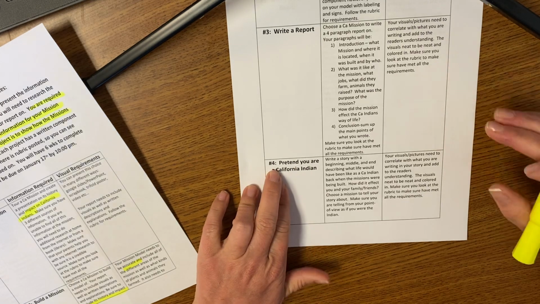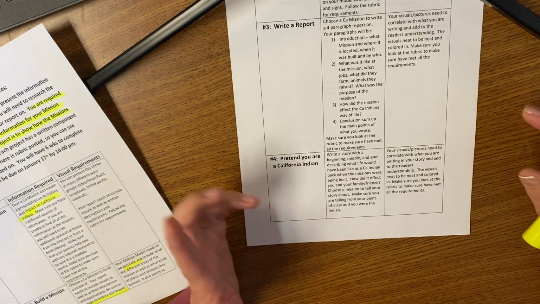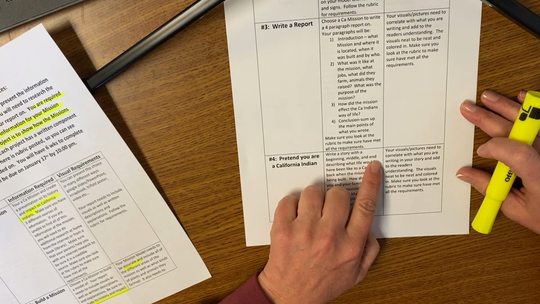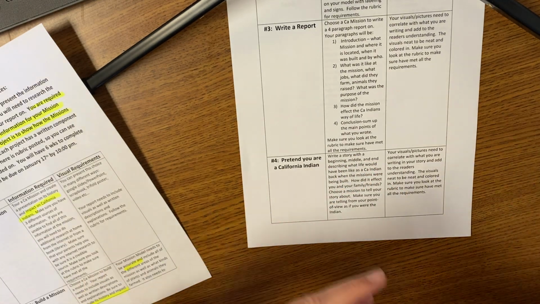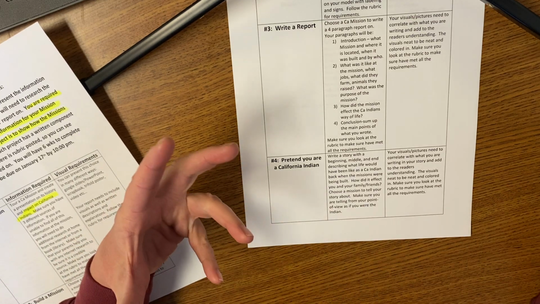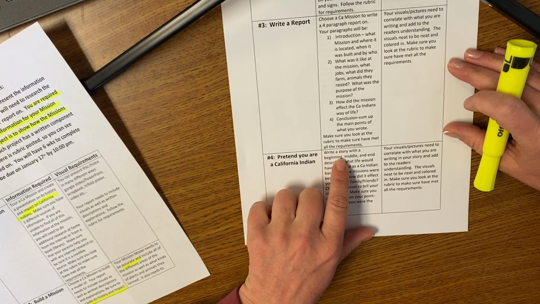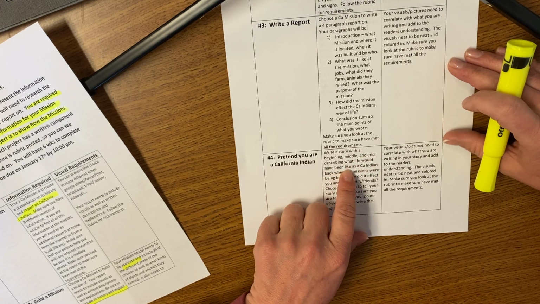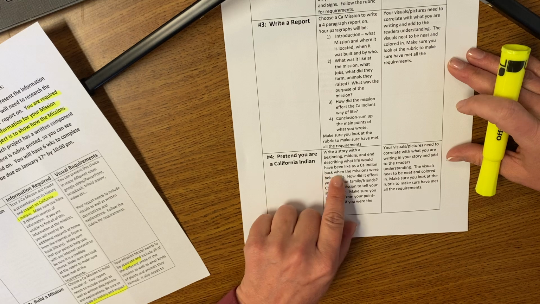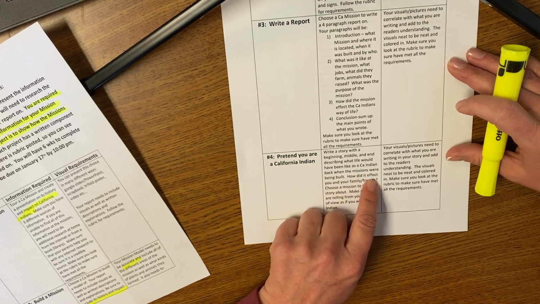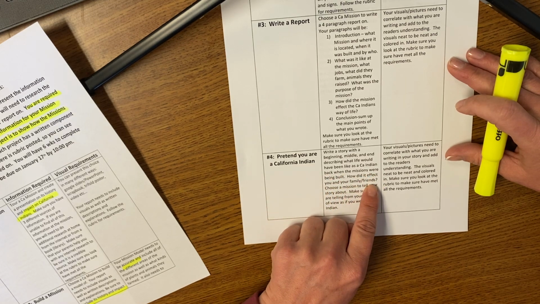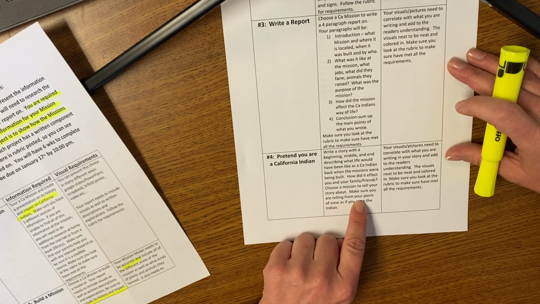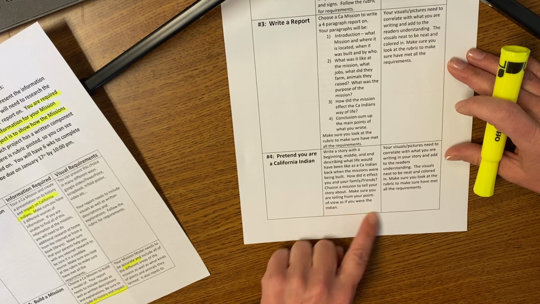Option number 4 is pretend you are a California Indian. So write a story with a beginning, middle, and end. All right. So you're going to have a setting. You're going to have like a storyline. There's a plot. Okay. So a story with a beginning, middle, and end describing what life would have been like as a California Indian back when the missions were being built. How did it affect you and your family or friends? Choose a mission to tell your story about. Make sure you are telling from your point of view as if you were the Indian, okay?